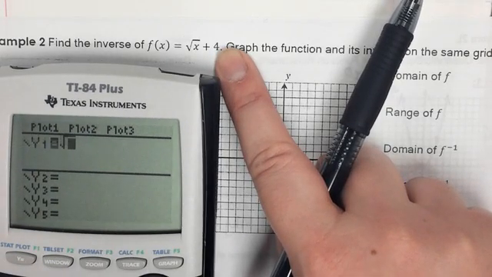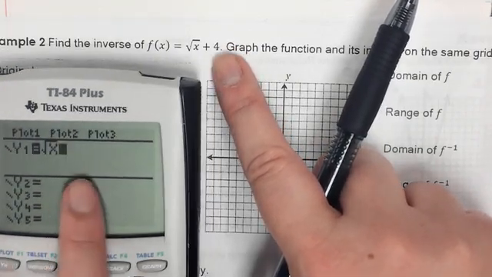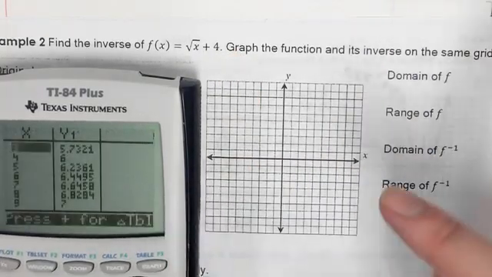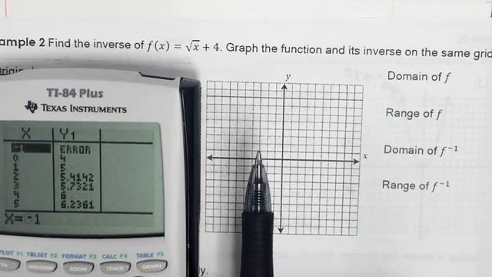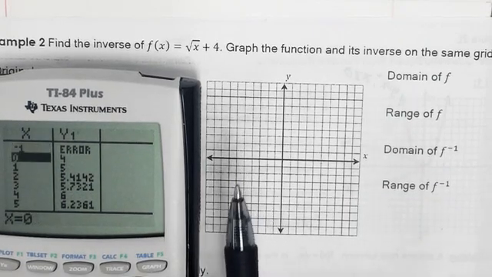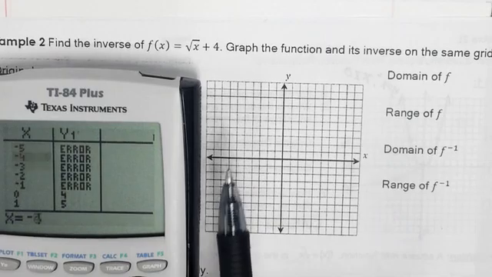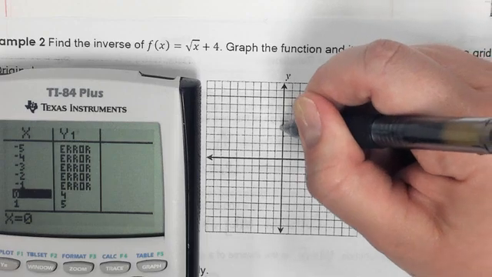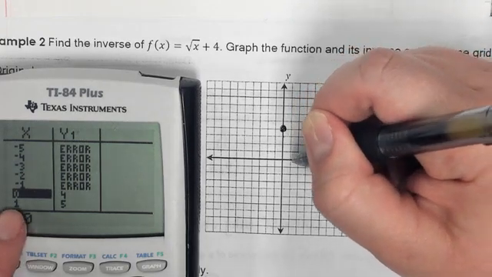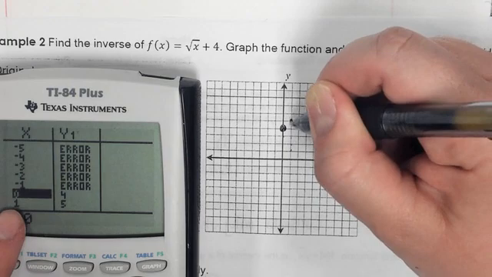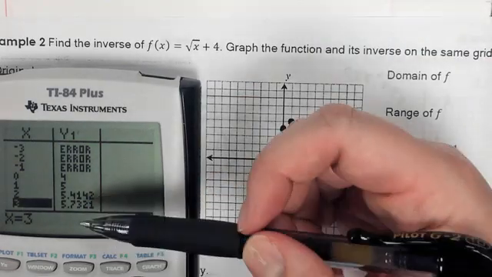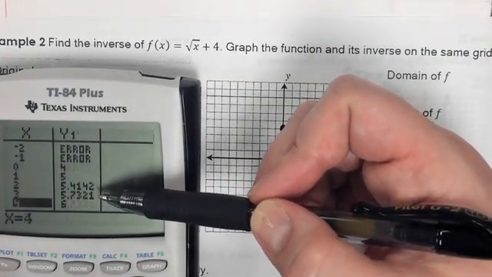So that's square root of x, and then make sure I'm out of my square root, and then I do plus 4. Okay? And then let's plot some points. So I don't have any negatives, so I'm starting with 0, 4, 1, 5, and these points are gross, so I'm not going to pick any gross points.